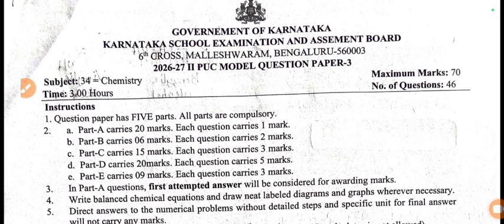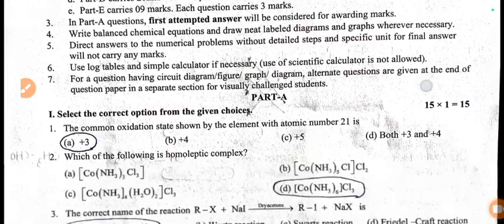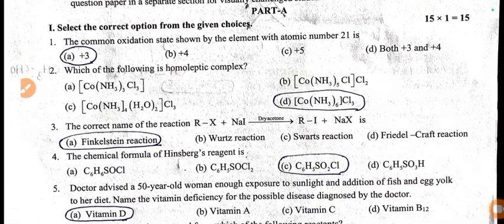Students, Karnataka PU Board second PUC Chemistry Model Question Paper 3 solution is here. So atomic number 21 is scandium and its most common oxidation state is +3.